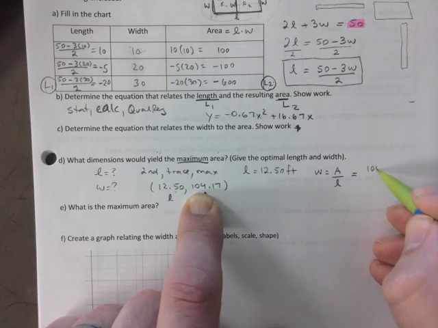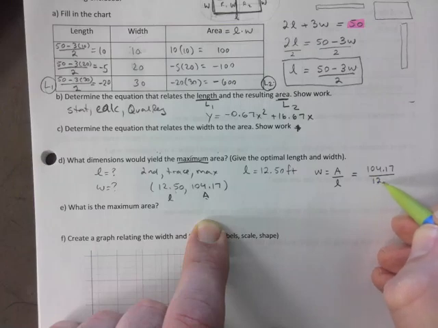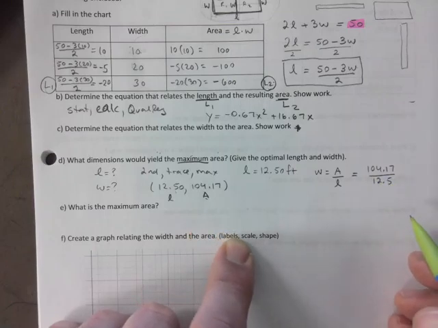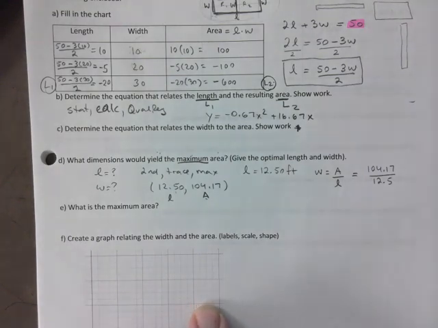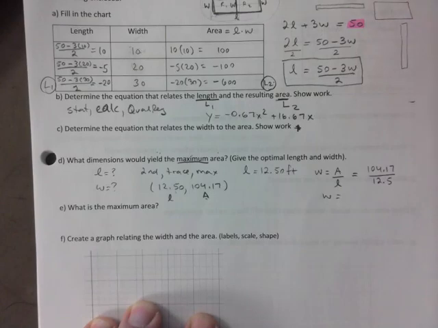So you go 104.17 divided by 12.5. And so my width is 8.33.